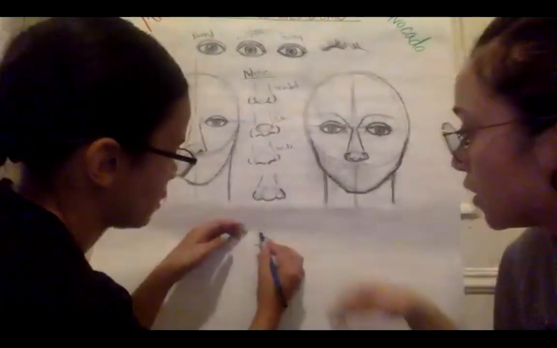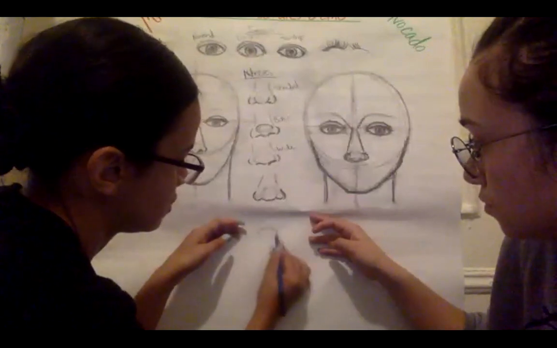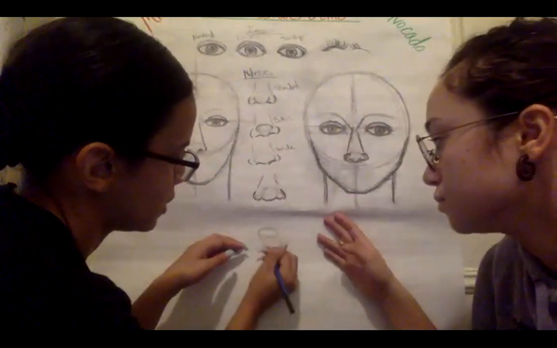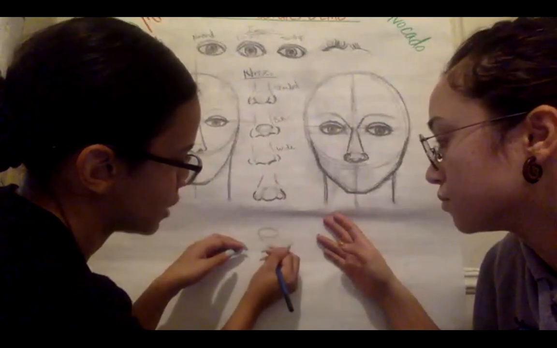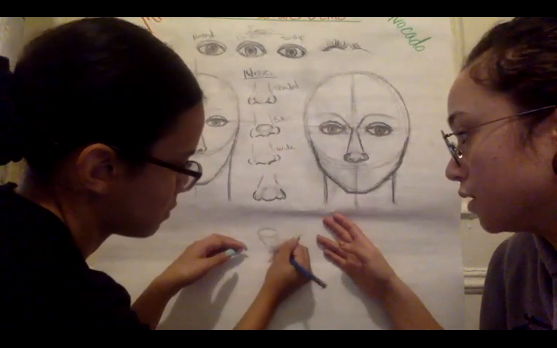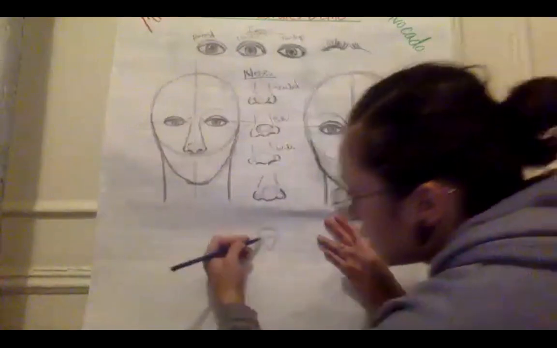So you would do your oval. Then instead of having it be kind of like a wide triangle where the point is about here, you want to make it a taller triangle.